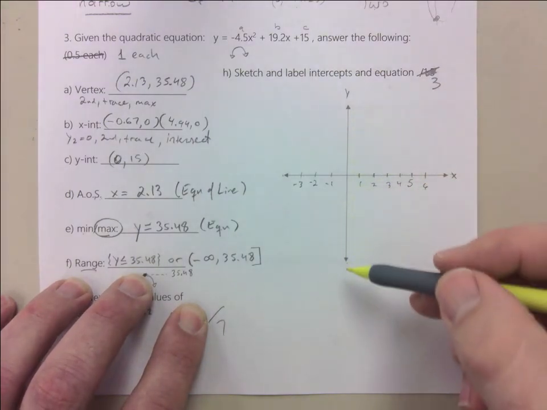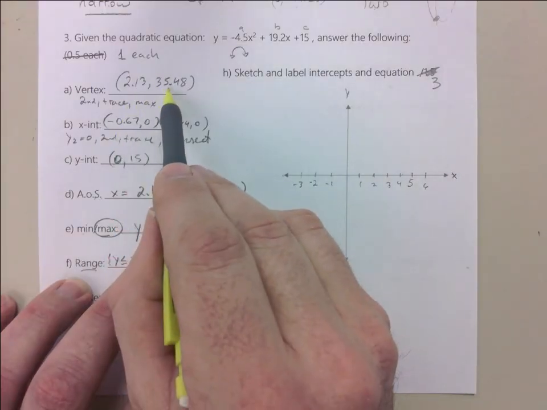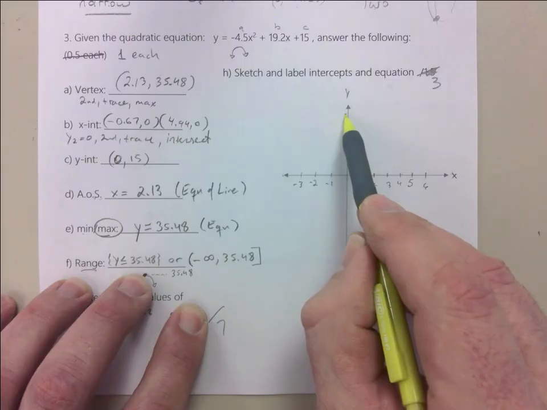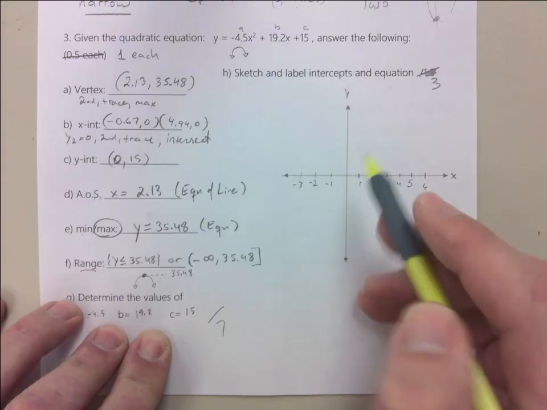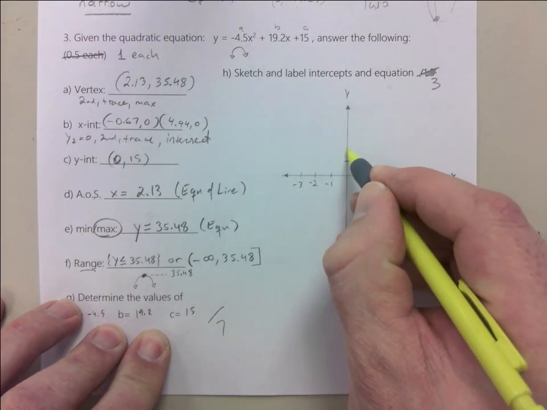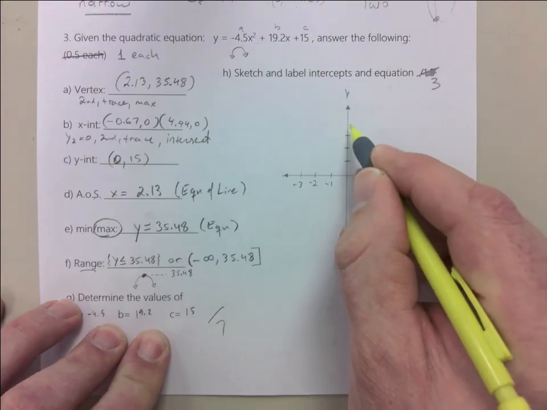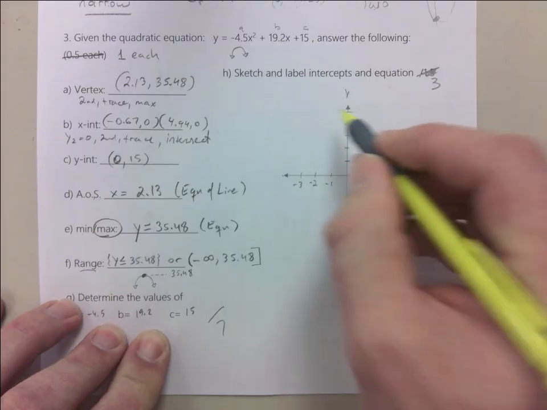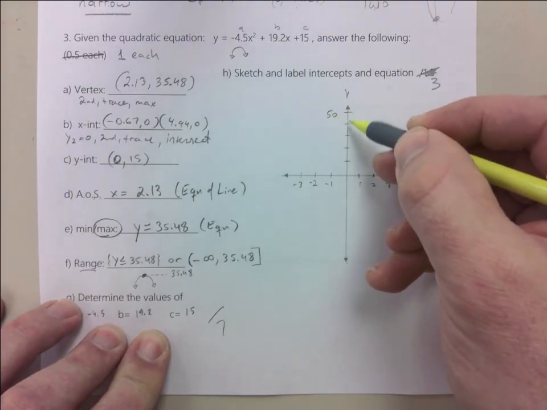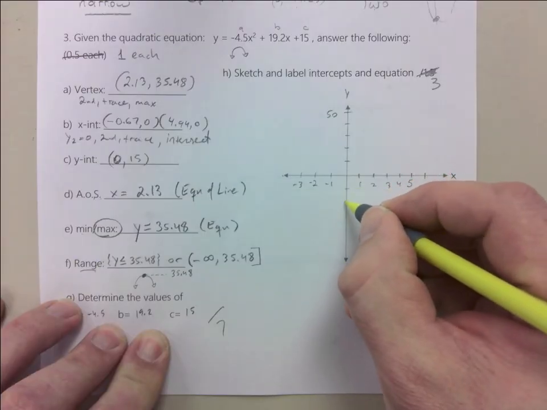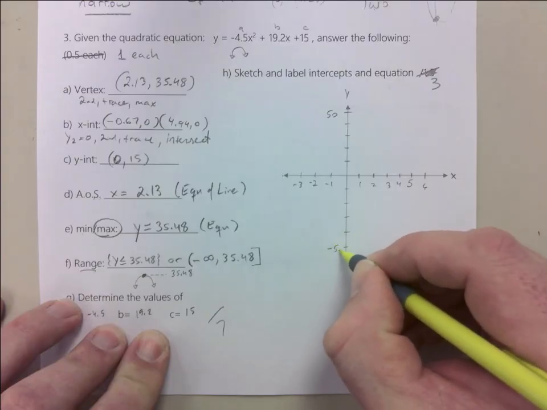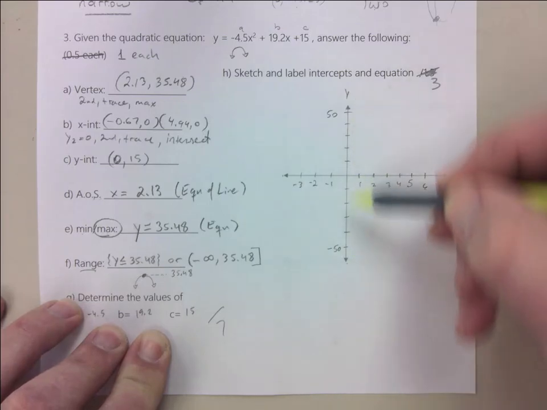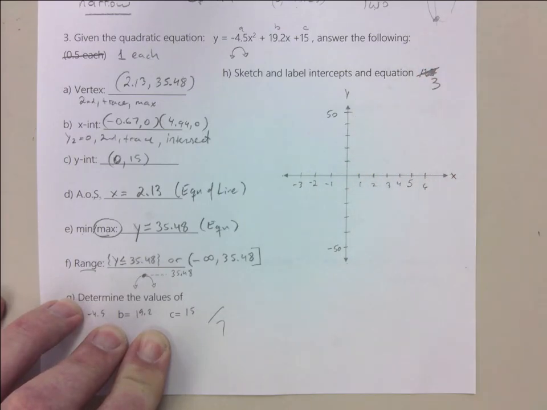Next, my Y. I look at the vertex. I need to go all the way up to 35 here. And my y-intercept is 15, so I'm going to try this. 10, 20, 30, 40, 50. So this is going to be my 50 mark. That means that I'm going up by 10. I'm going to go 10, 20, 30, 40, 50. This is -50. Okay, so you're going up by 10 here and by 1 here, and that is okay. Within each axis, it has to be consistent.